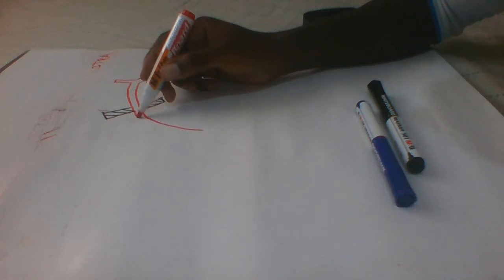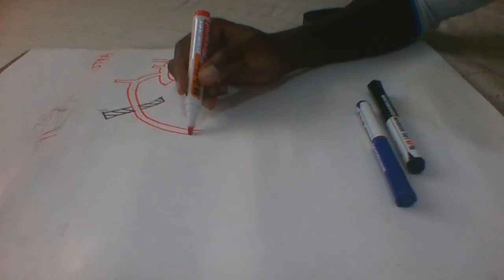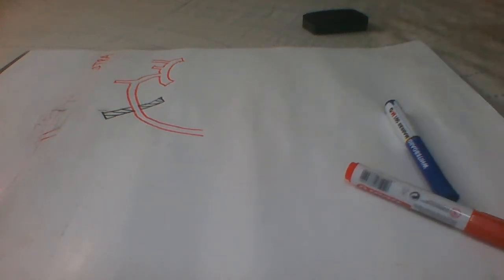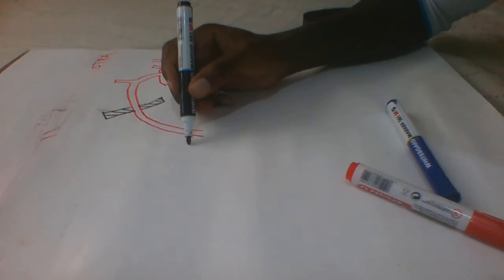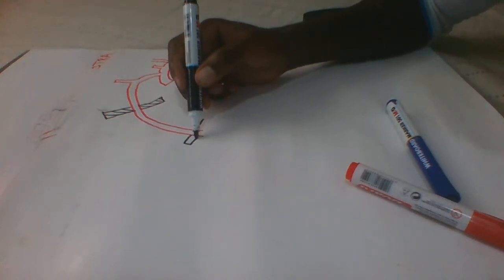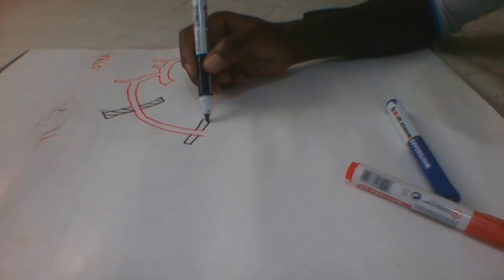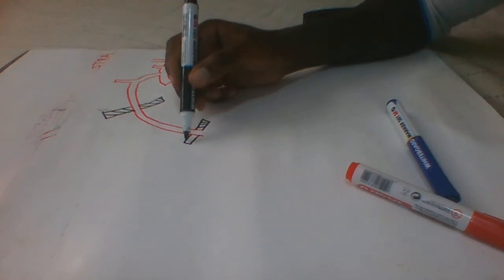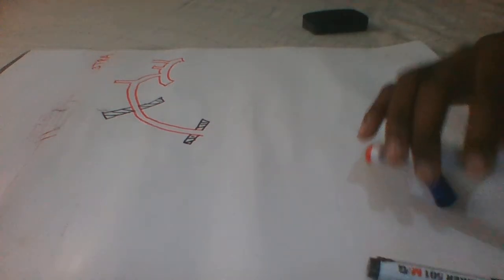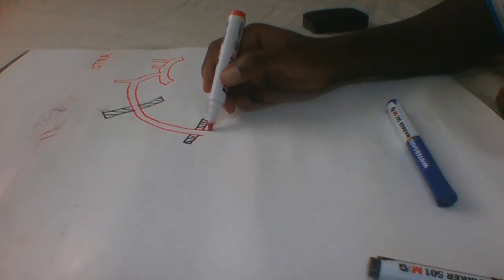Then when it becomes the axillary artery, it will move up to where it bypasses our teres major muscle. So that is our teres major. From the teres major, the artery continues.